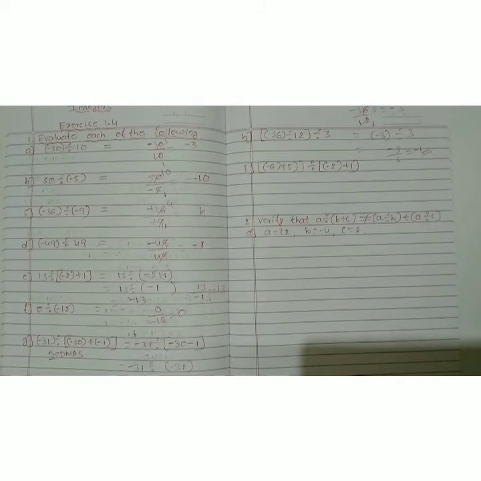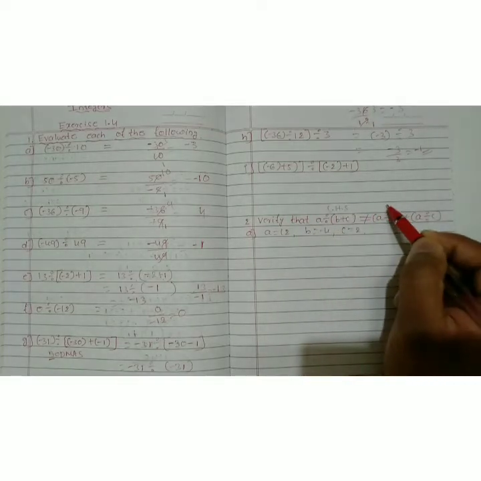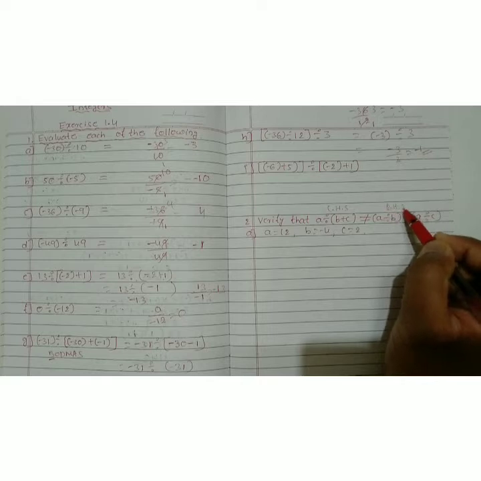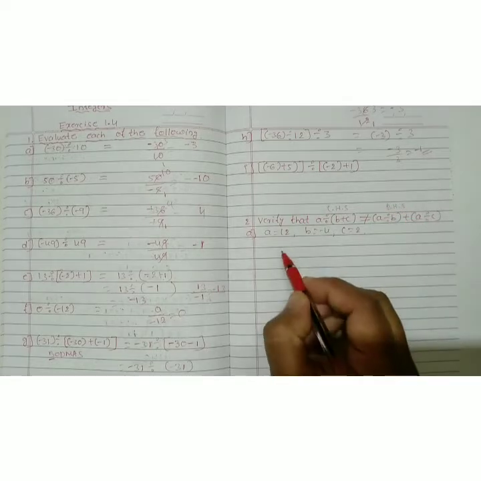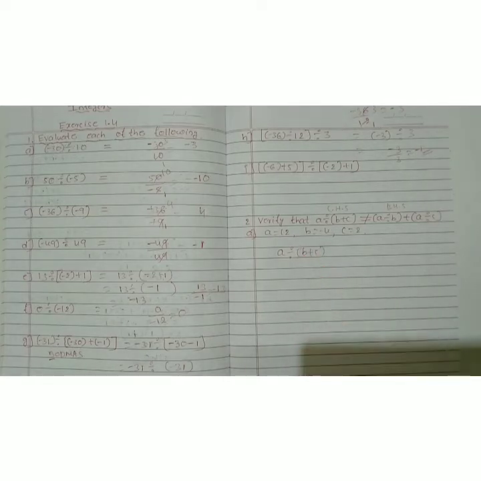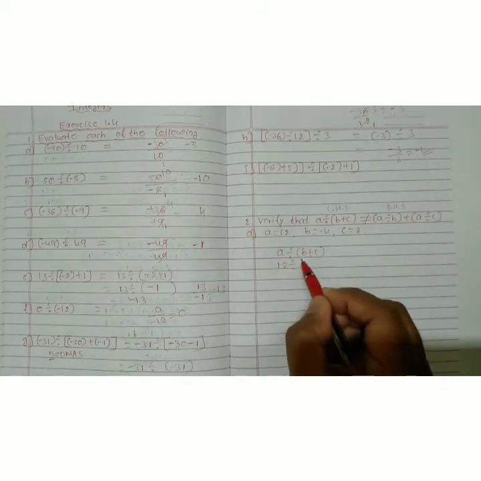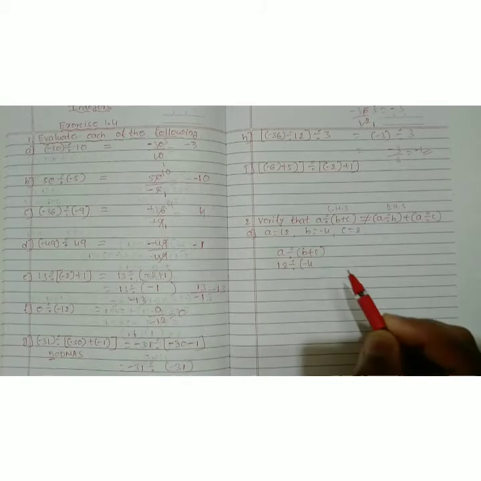So first one, we have to solve the LHS part. What is the LHS part here? This one is the LHS part, right? And this one is the RHS part. So we have to write the LHS part here. a divided by (b plus c) is the LHS part, right? So put the values. What is a? 12 divided by, what is b? b is minus 4, right?